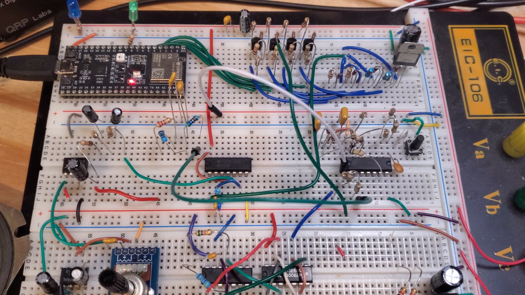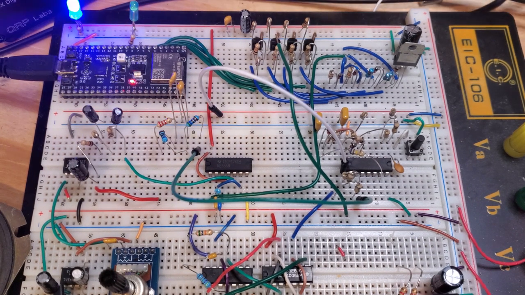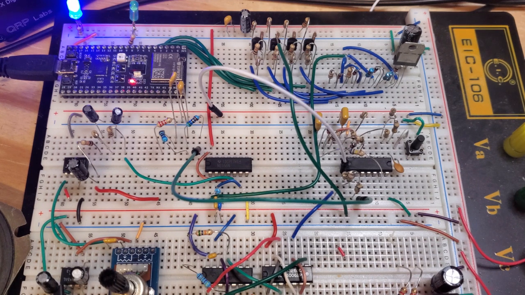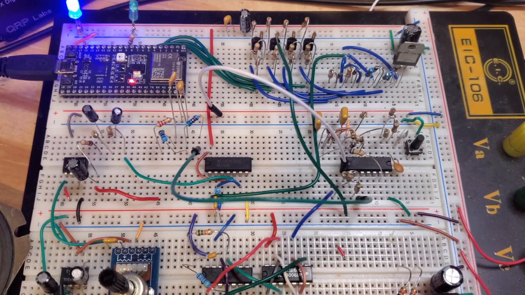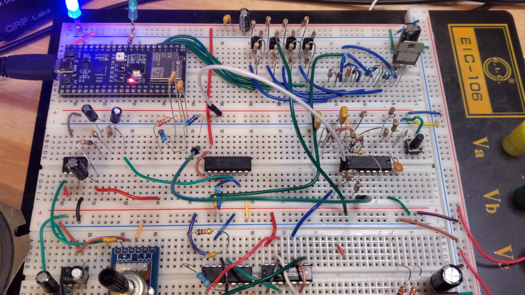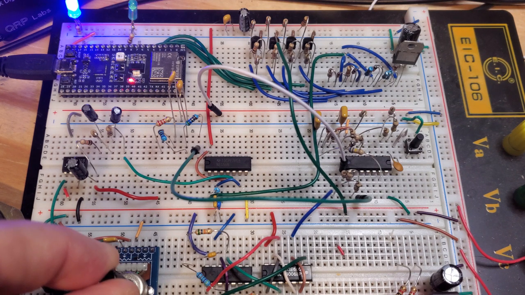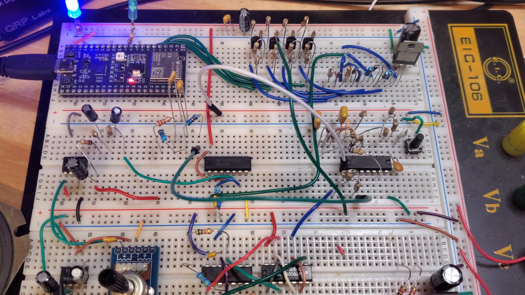So I'm just going to plug the circuit in. And you can see that's a reasonably faithful rendition of the Space Invaders stepping theme.